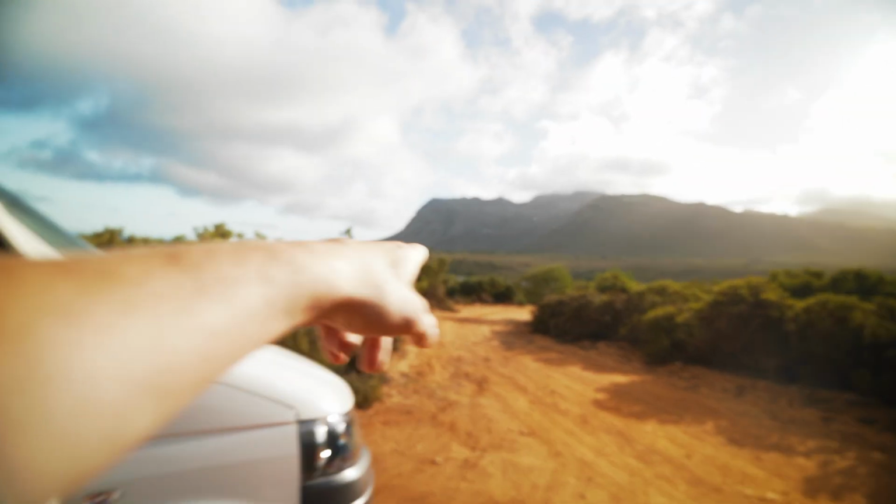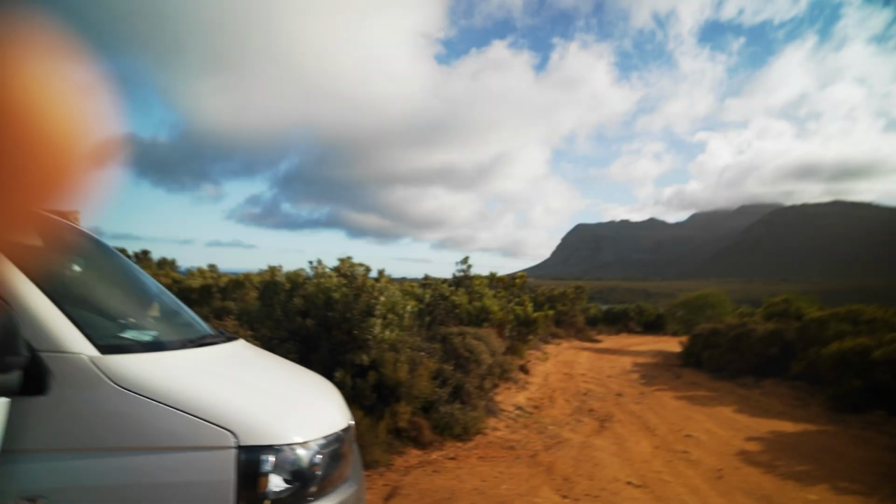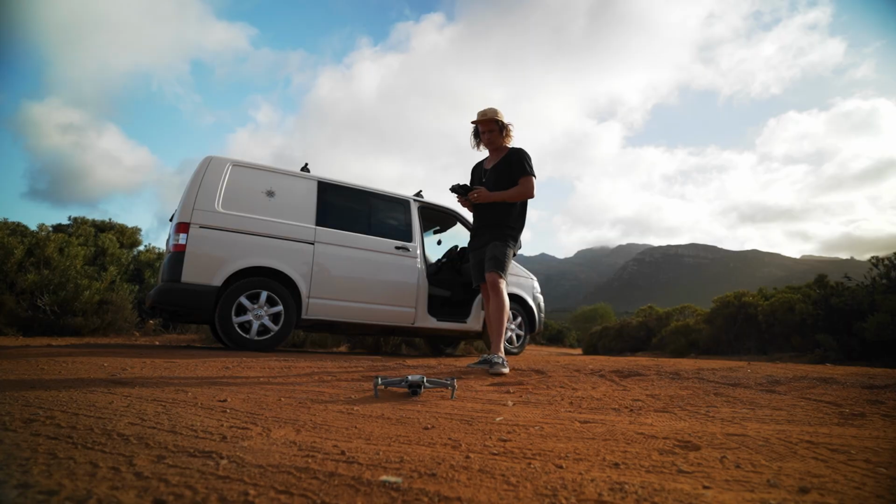Right now I found a really cool little dirt road that goes down next to a huge river just over there that you can't really see, and I think this is the perfect little spot to take the drone up, see if I can track the car and get a nice little shot of driving down next to the river. It's going to work well as a transition style shot for switching between scenes. I can show the van driving around, making more of that road trip feeling for the video.